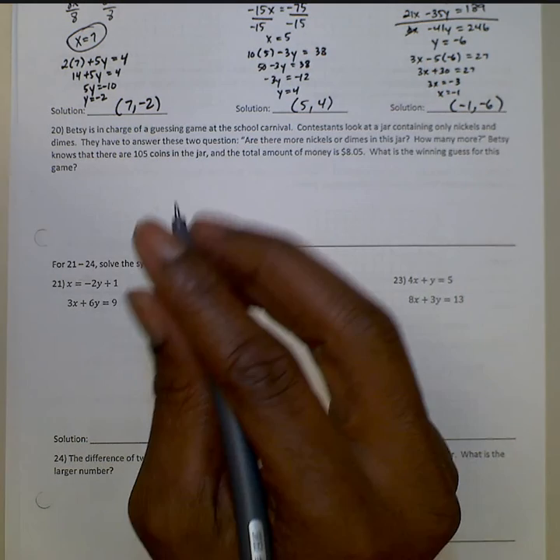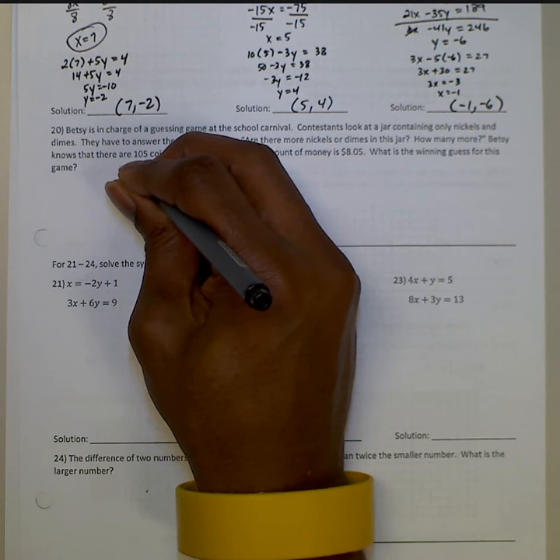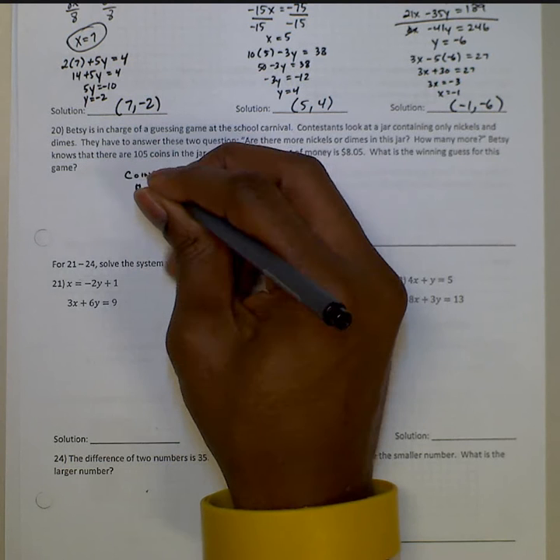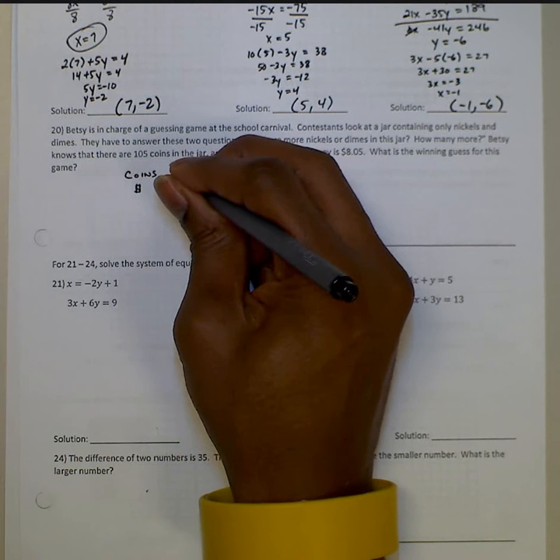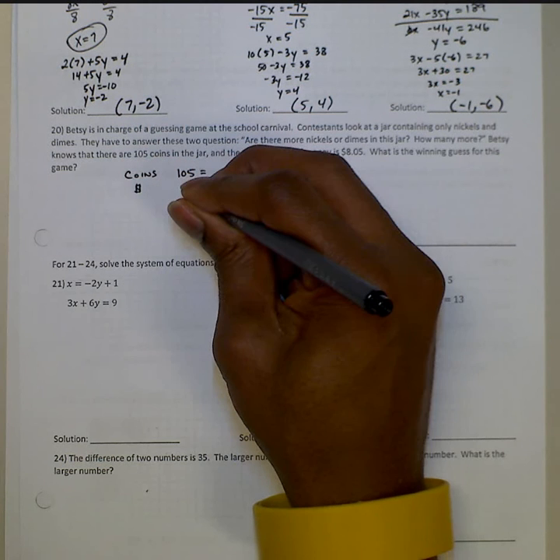So, two equations are set up for us. One's about the number of coins, one's about the value, or the money. As we think of coins, we know that the total is 105 coins. As we think of the value, it's $8.05.